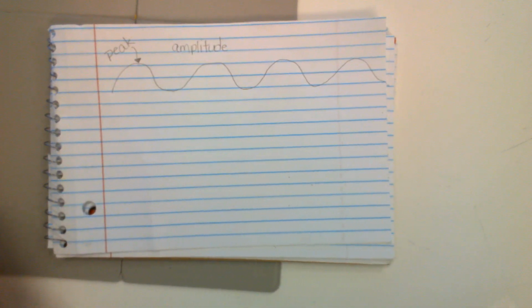The amplitude is how high a wave is from its center line to the top of its peak or the bottom line of the trough. It is the measurement from the top or the bottom of the wave to zero. The amplitude of a wave indicates the amount of energy in the wave. The greater the amplitude, the more energy.